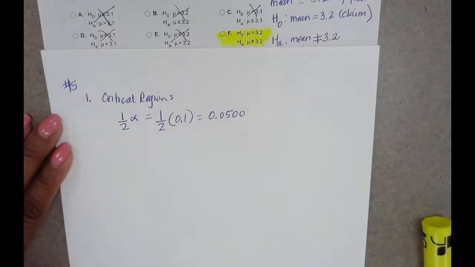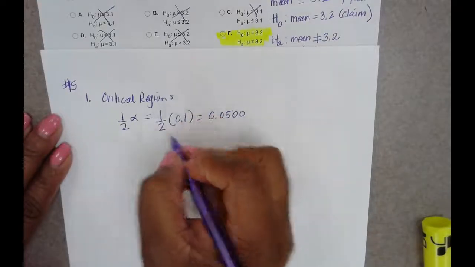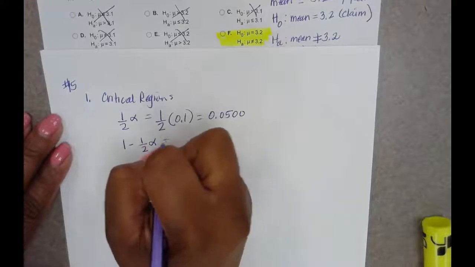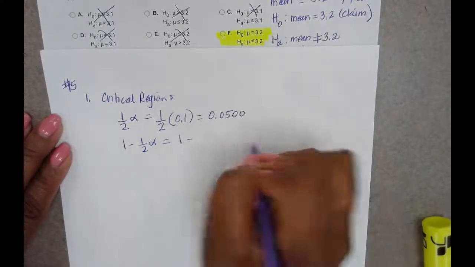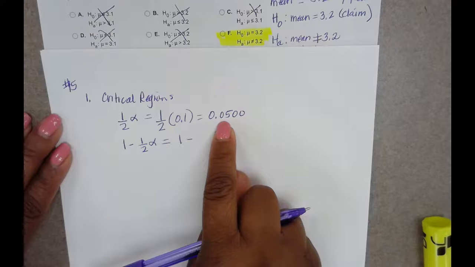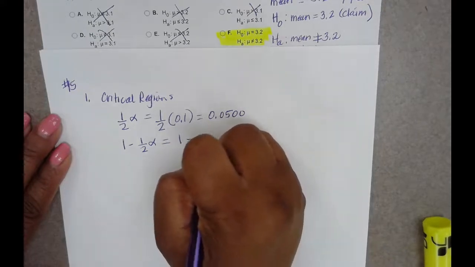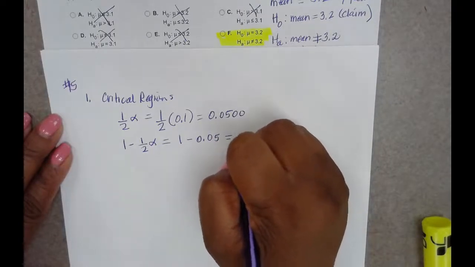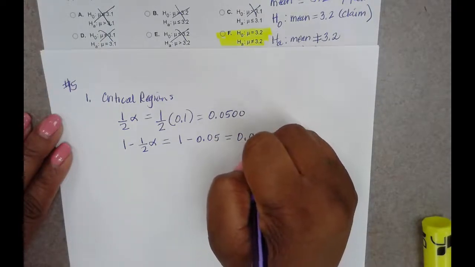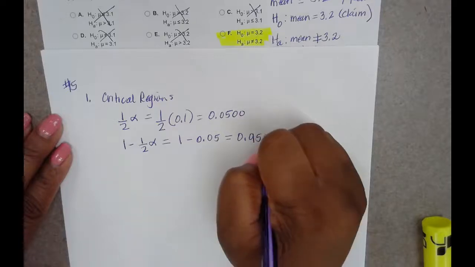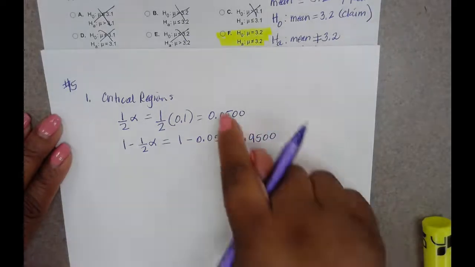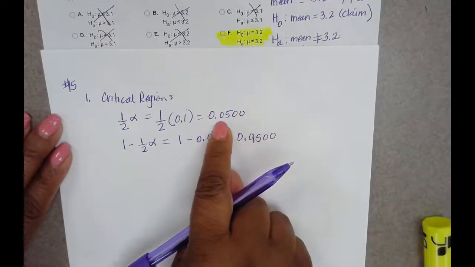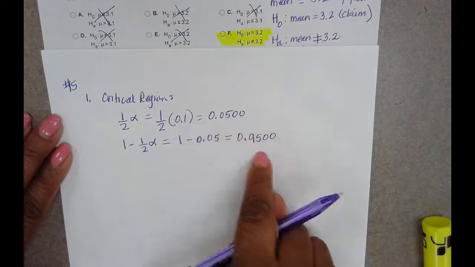So remember from our other problem, to find the other critical region, I'm going to do 1 minus 1/2 of alpha. 1 minus 0.05 equals 0.9500.